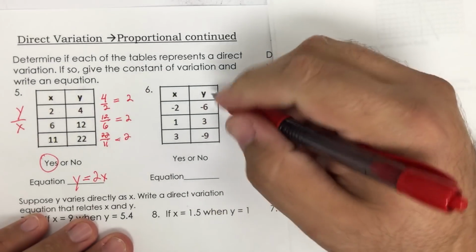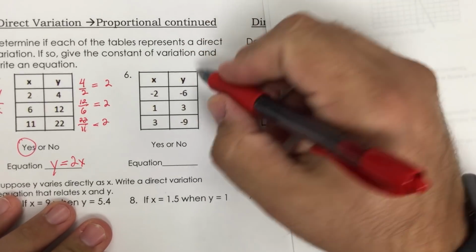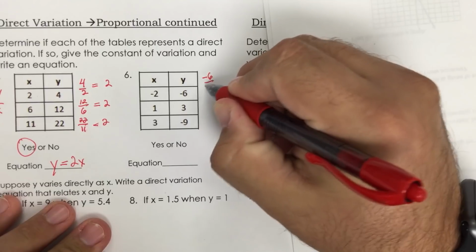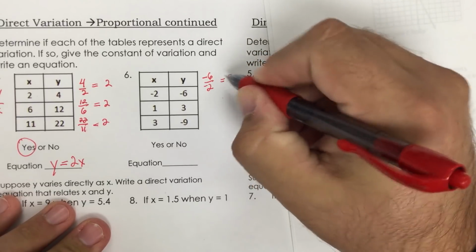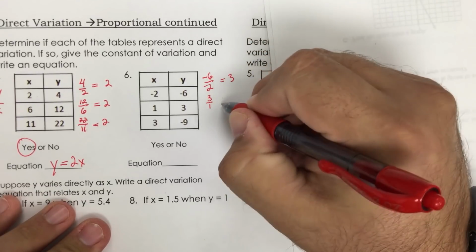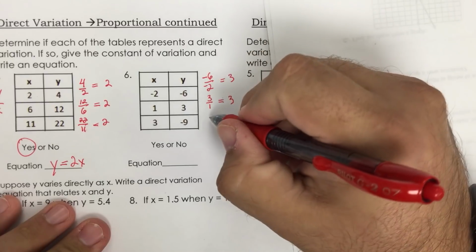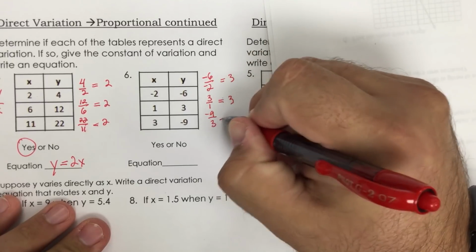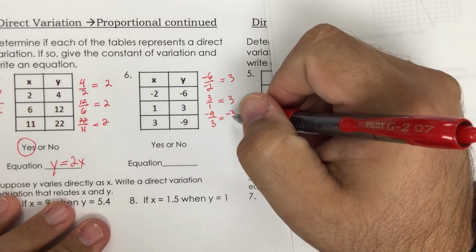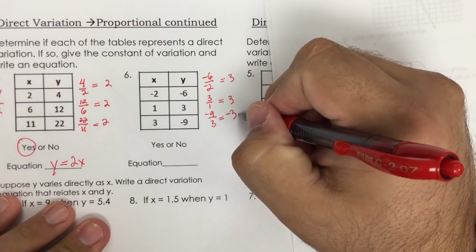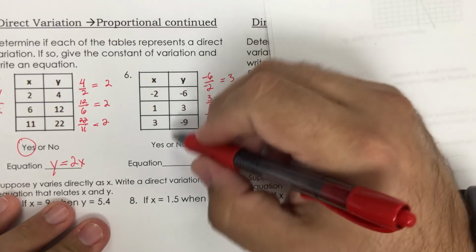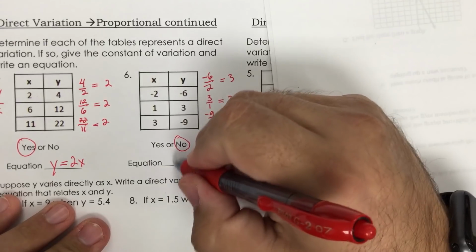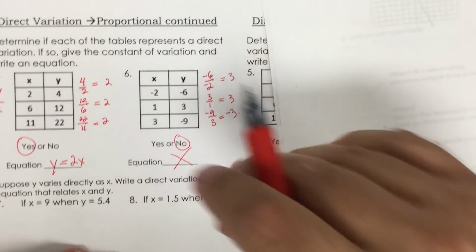Next one, let's check it out. Again, y over x. Negative 6 over negative 2, that's a positive 3. 3 over 1, that's a positive 3. Negative 9 over 3, well, unfortunately, that's negative 3. That's different. So because of this difference, this is different from the other two. This is not direct variation, so we don't need to write the equation.